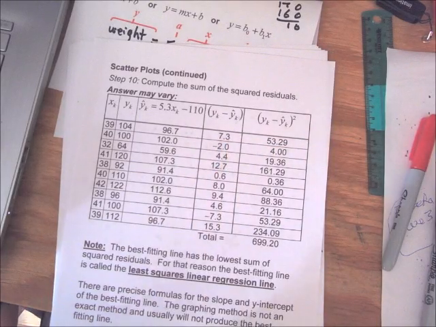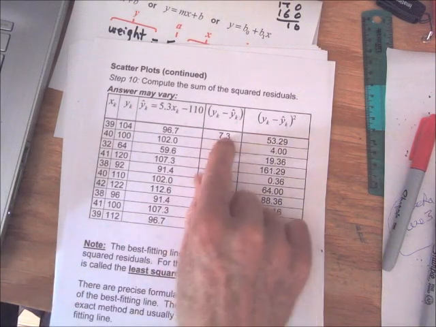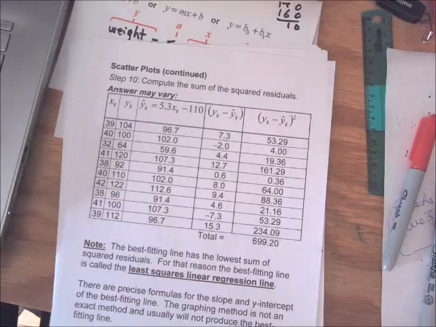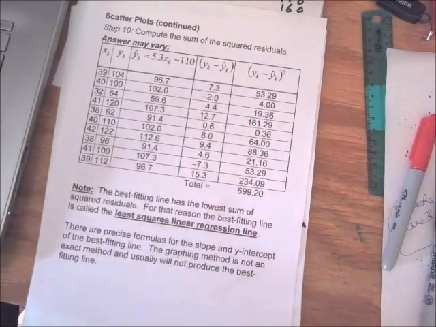So that was a little bit further off. I had a different equation and a higher prediction error. So the graphing method is not exact. You may get a different answer. The answers can vary with the graphing method.